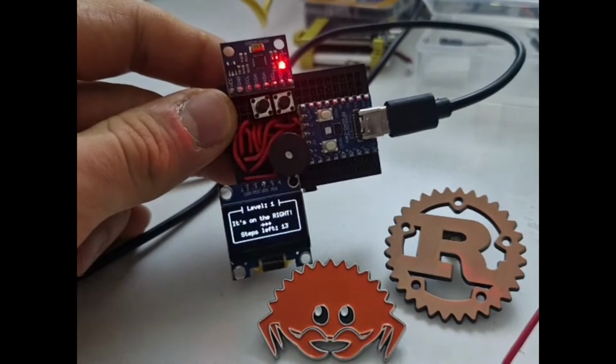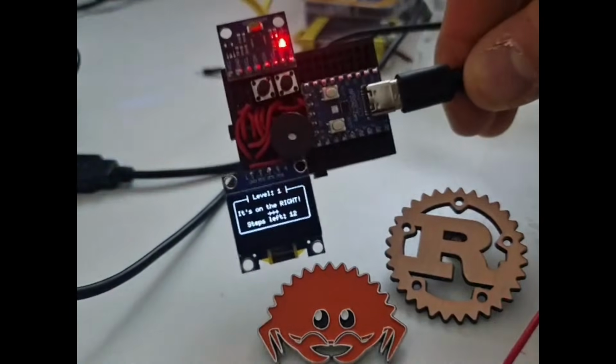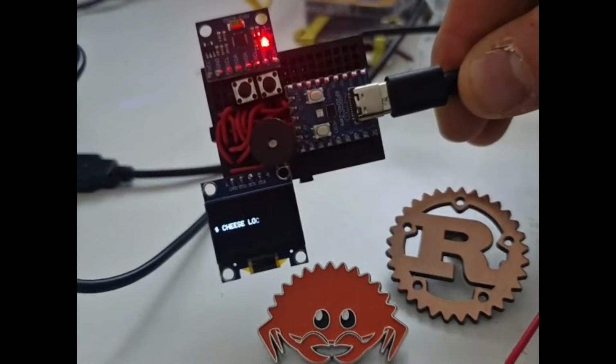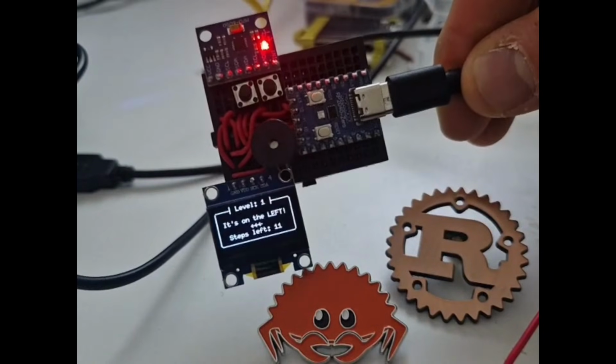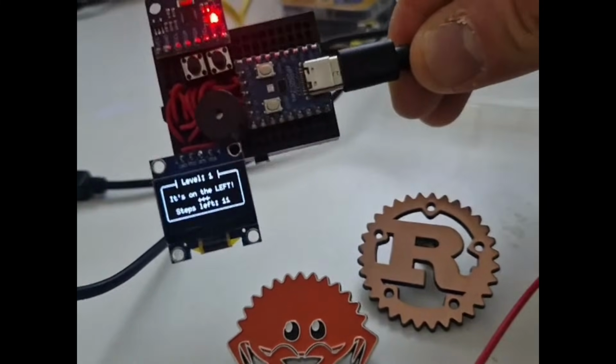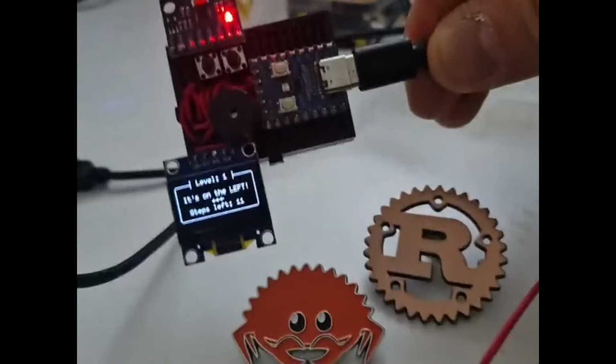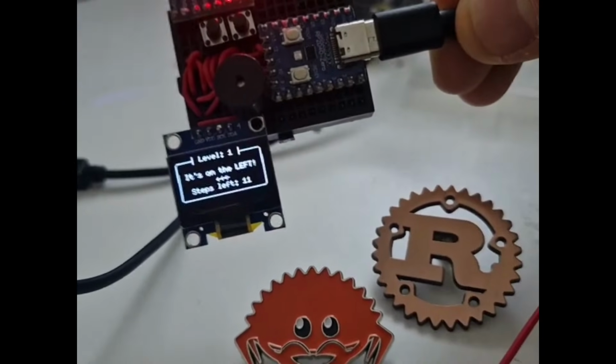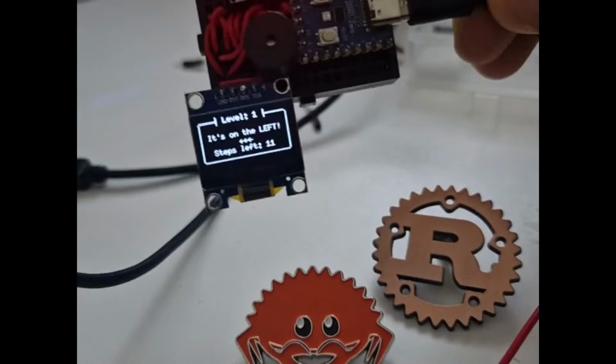Cheese locator, let's go. Cheese locator. Paris, how is the thumbnail?